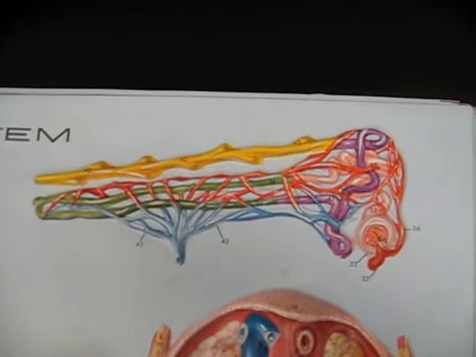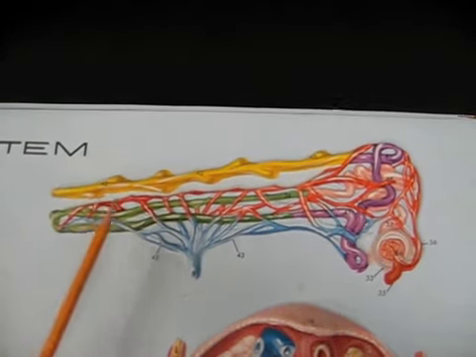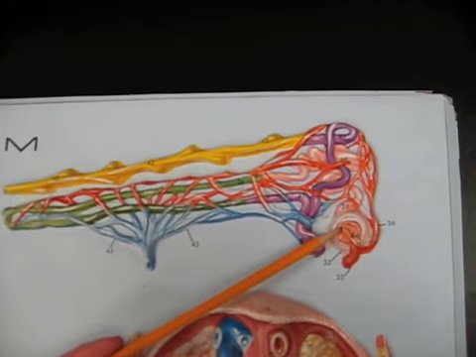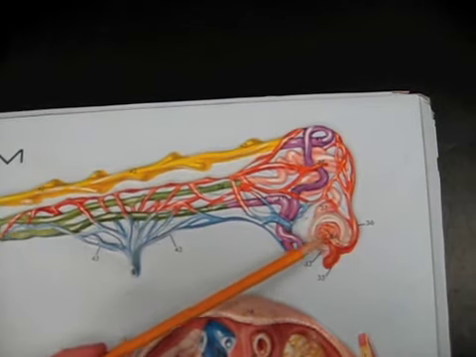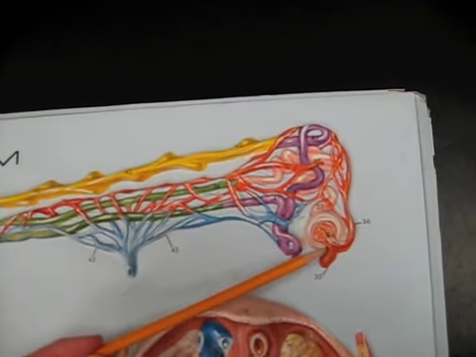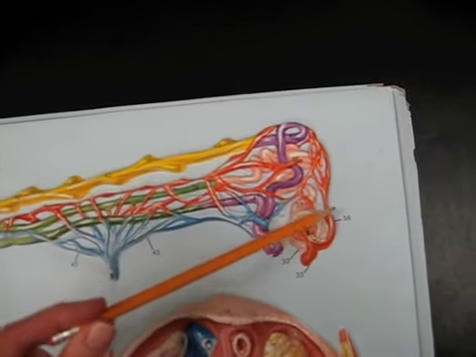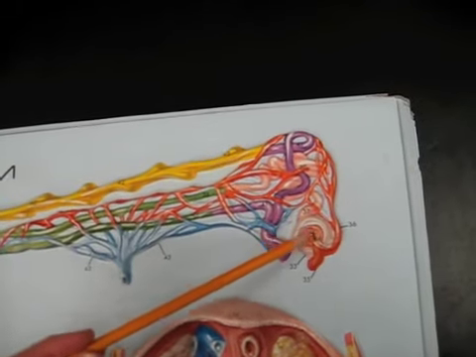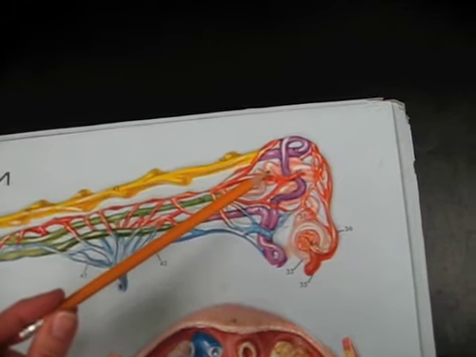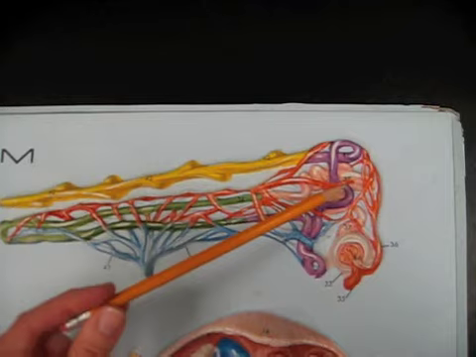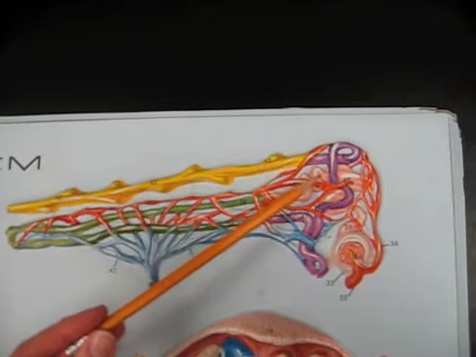Okay, here we're looking at the nephron, and the nephron is the basic functional unit of the kidney. It's this entire structure. Right up here you have the glomerulus and the renal corpuscle. The glomerulus has an afferent artery that goes into it and an efferent artery that exits, E for exit. The glomerulus then goes into this light pink tube, which is the proximal convoluted tubule, and you know that because it's the one that goes before the loop of Henle.